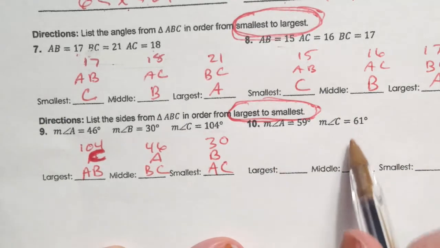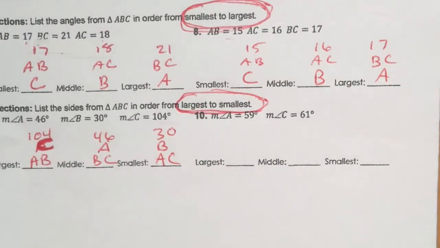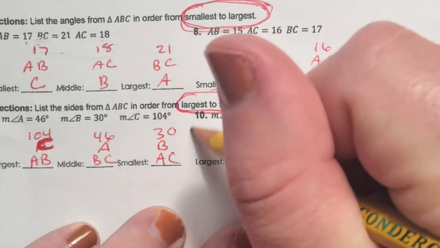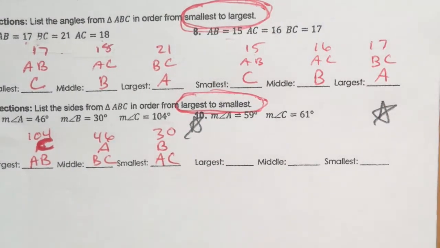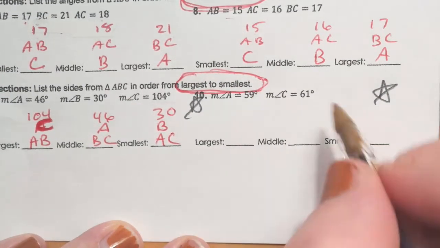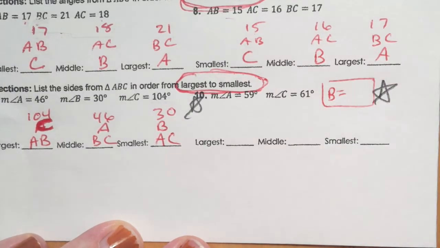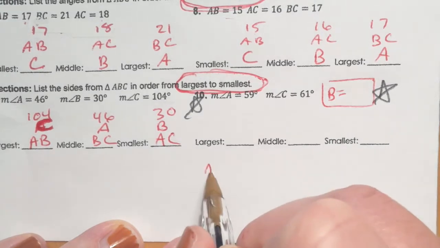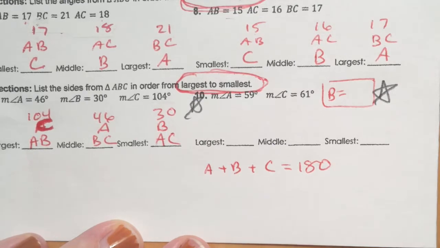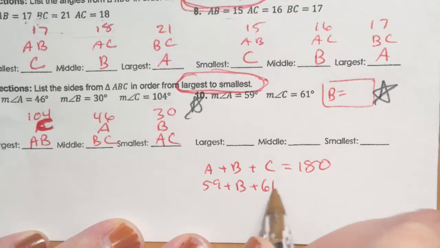Okay. Oh, looky here. They only gave us 2 angles. Okay, well, we know the 3 angles of a triangle add up to 180. So this one right here is very important. So we're going to do some work down here. All right, we know that we're missing letter B. So we know that A plus B plus C, the 3 angles of a triangle, add up to 180. So we have 59 plus letter B plus 61 is equal to 180.